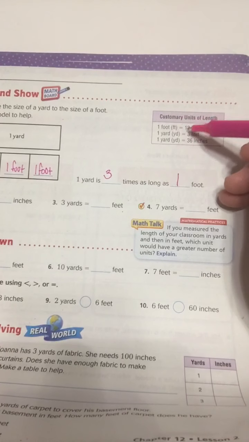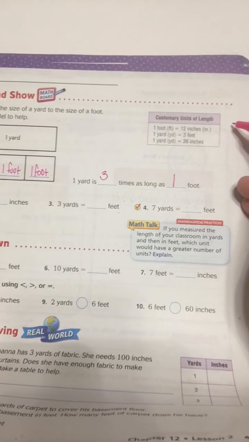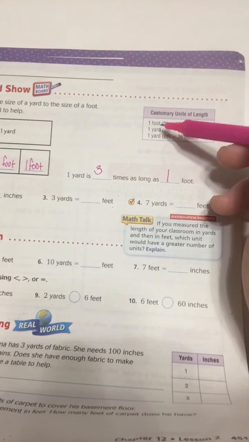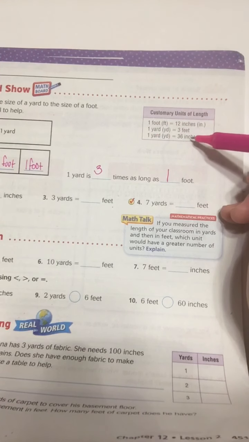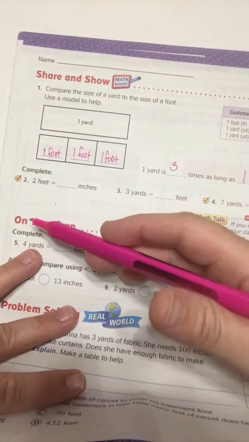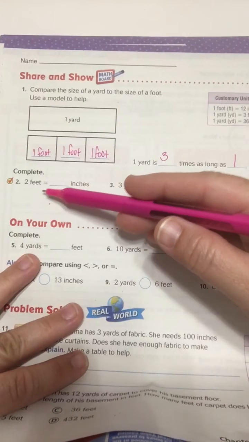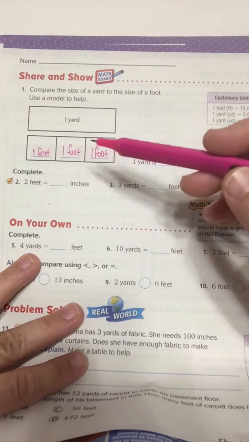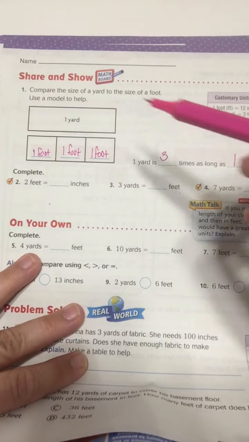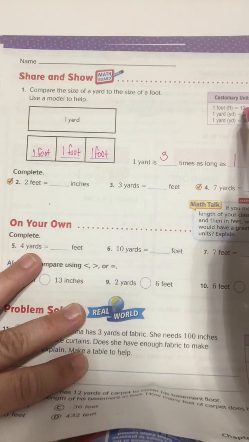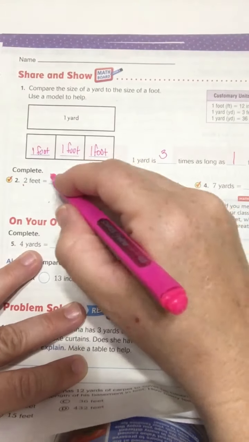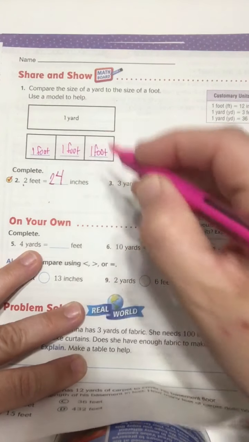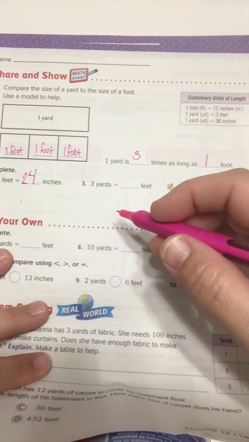And you can see up here, it gives you the customary units of length in this box. So 1 foot is 12 inches, 1 yard is 3 feet, 1 yard is 36 inches if we transferred it all the way into inches. All right, so let's look over here. 2 feet is how many inches? Well, we know there's 12 inches in each foot. So 1 foot has 12 inches, so we have to take 2 feet times the 12 inches. 2 times 12 is 24. So we have 24 inches there.